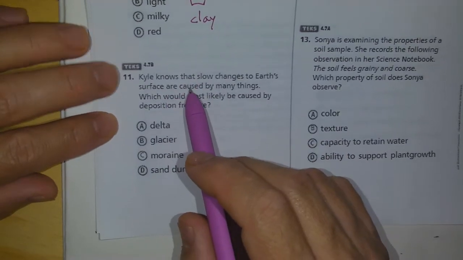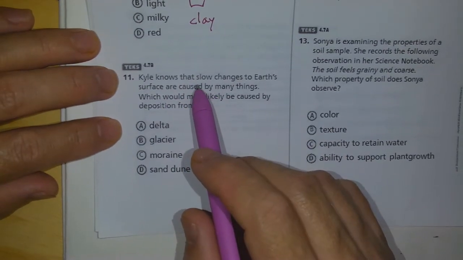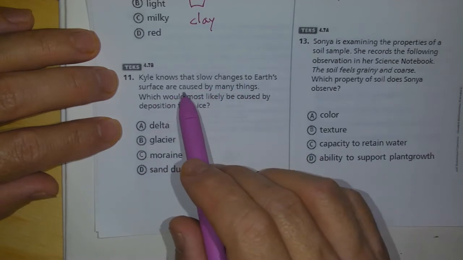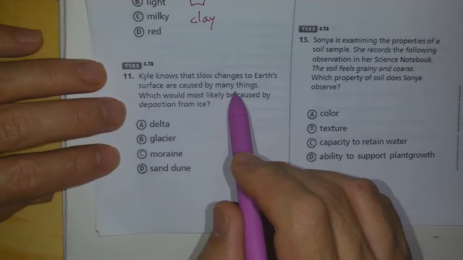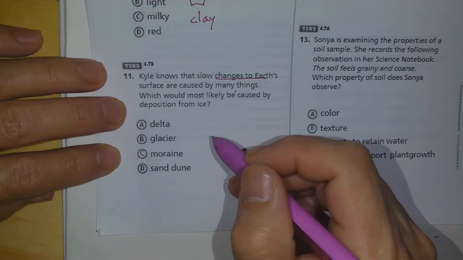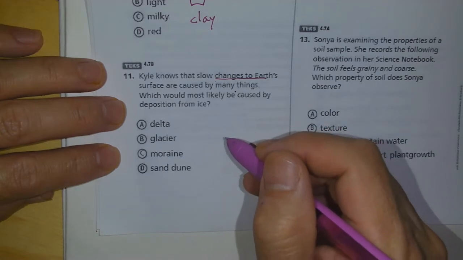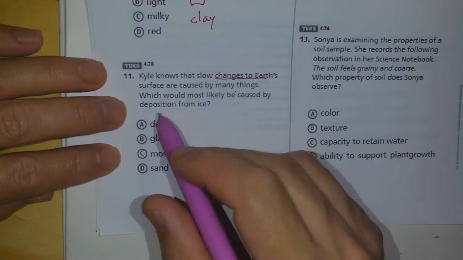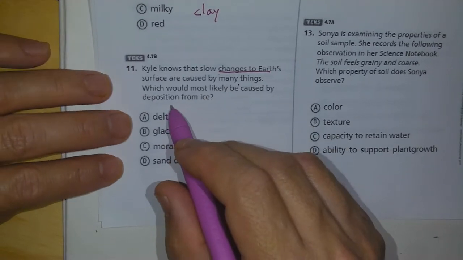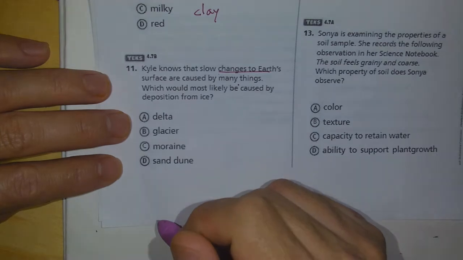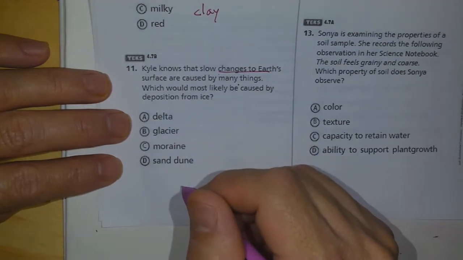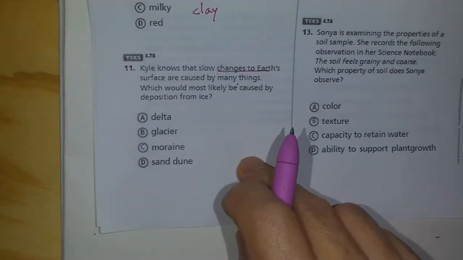Slow changes to Earth's surface are caused by many things. So changes to Earth's surface, the mountains and the rivers, which would most likely be caused by deposition from ice? Deposition from ice. Hold on one second.